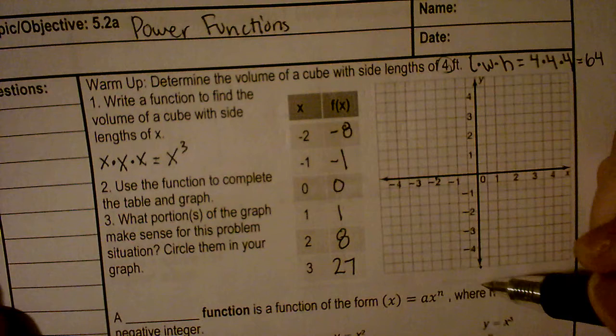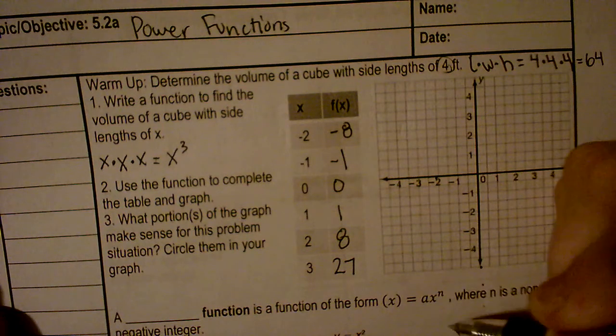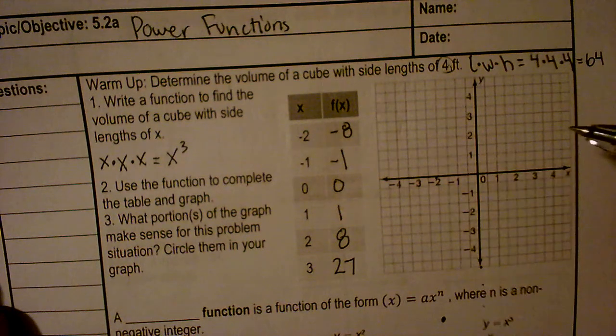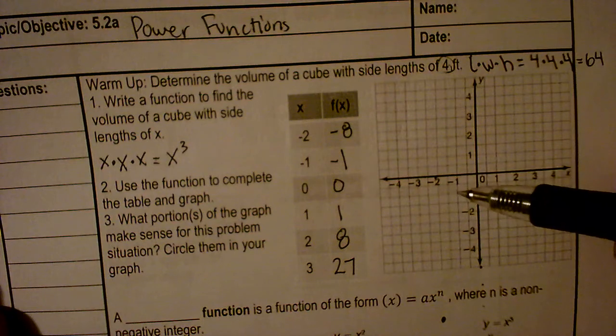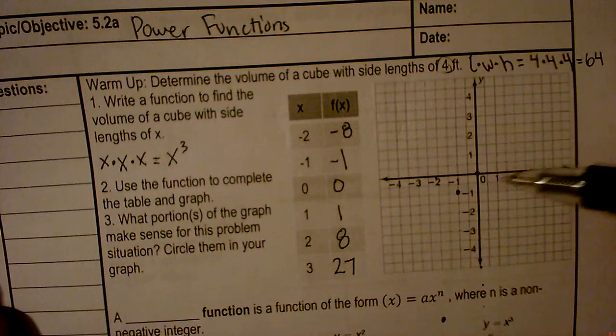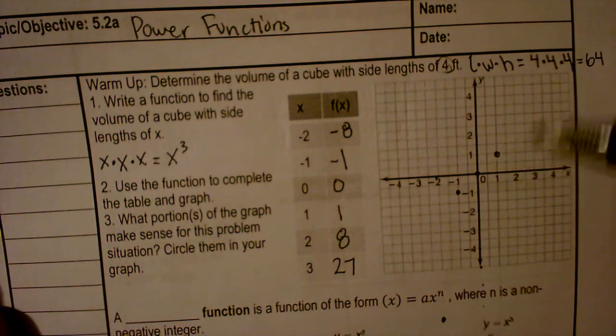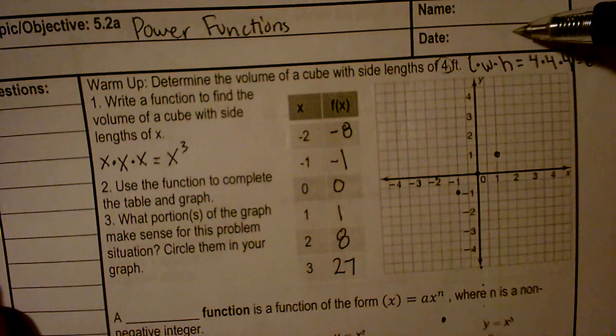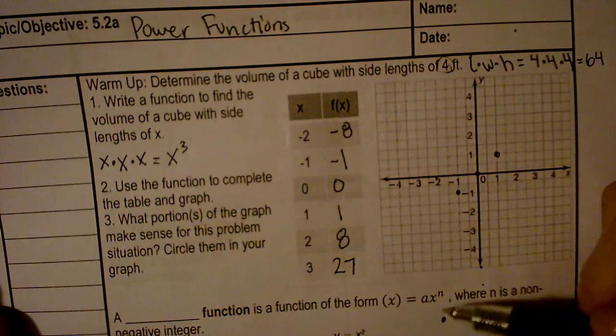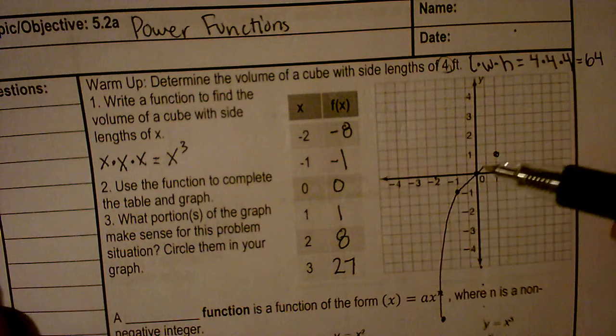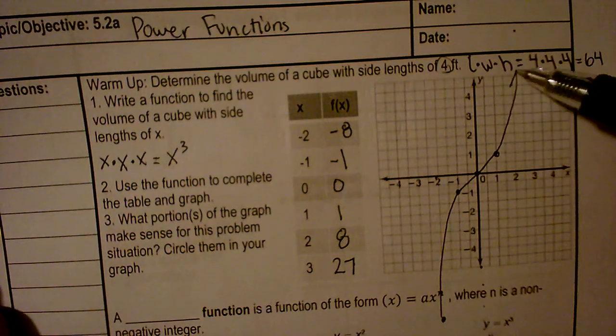There's just a lot of it, way down there. Negative 1, 1, 0, 0, 1, 1, 2, 8. Again, that's way off, and that one was also way off. But we've got a general shape here, which is good, which is what we were looking for.